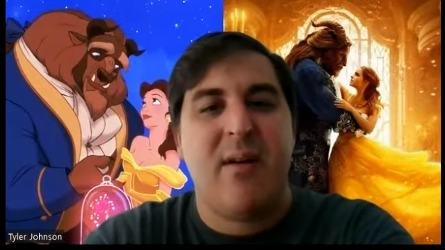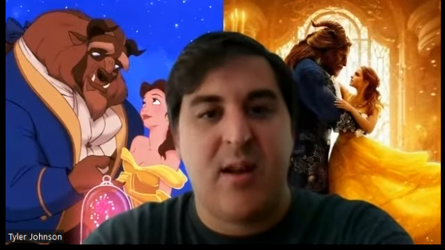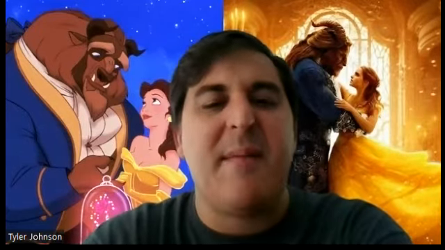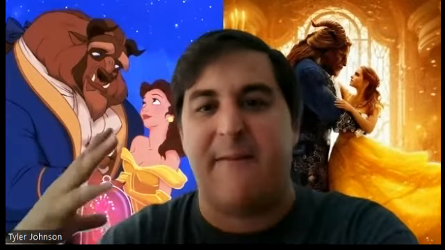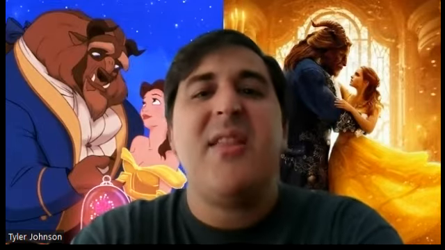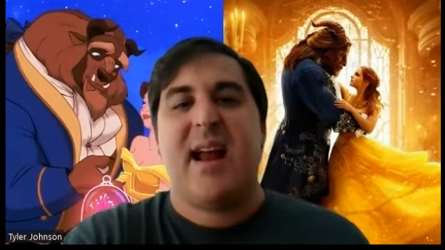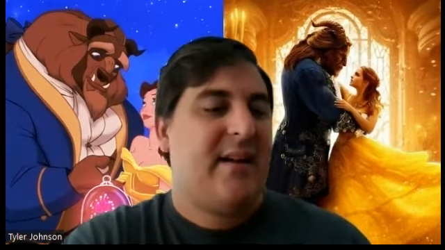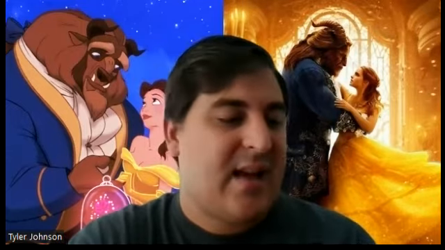Again, I didn't like that change, just because in the animated one, when he captures Maurice, we actually get to see a visual of the beast in that moment. And in this one, there's a glimpse of him, but it's not a full-on visual of him. So I just prefer how the animated one did that. A lot of these, when I say they're negative, it just means that I prefer how the animated one did it. I didn't really prefer this one in the live action.